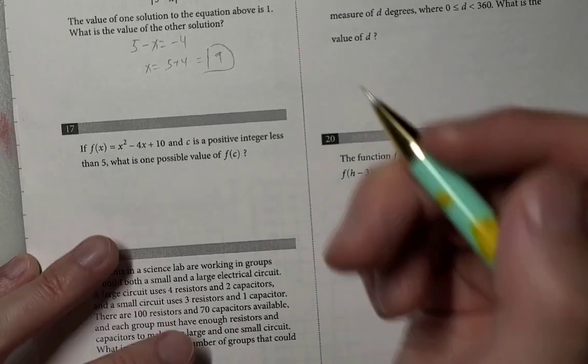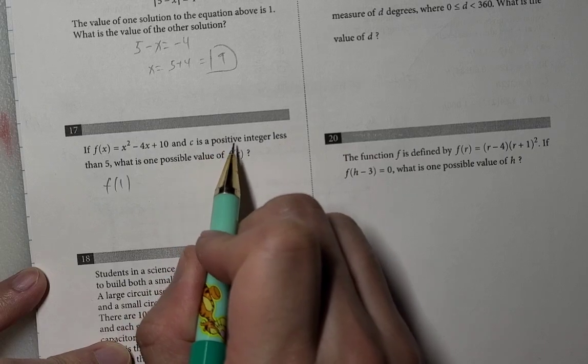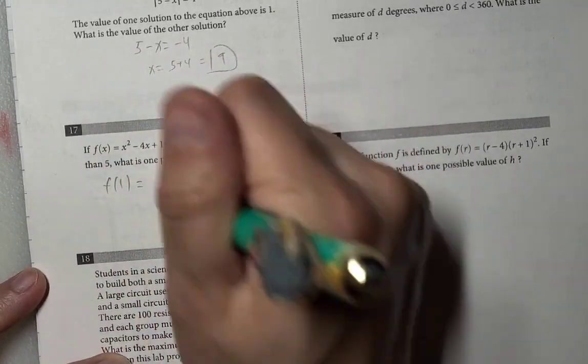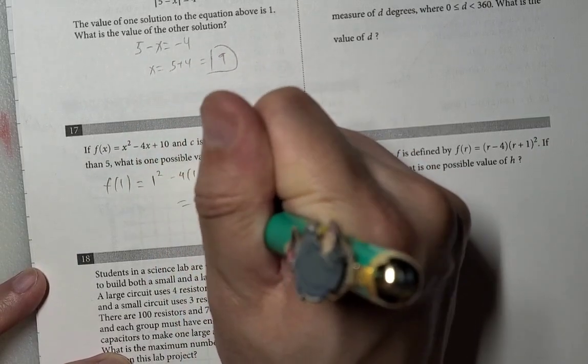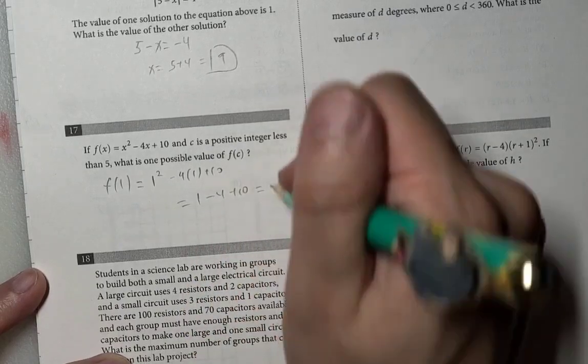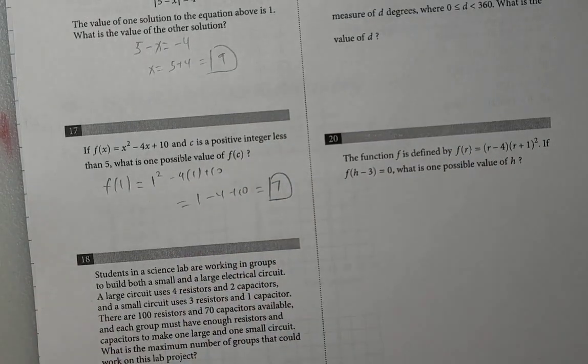Any of those work. So for simplicity, I'm just going to pick 1. F of 1. C is positive, and it's an integer, and it's less than 5. Okay? So what's f of 1? That's 1 squared minus 4 times 1 plus 10, which is 1 minus 4 plus 10, which is minus 3 plus 10, which is 7. That's one possible answer.